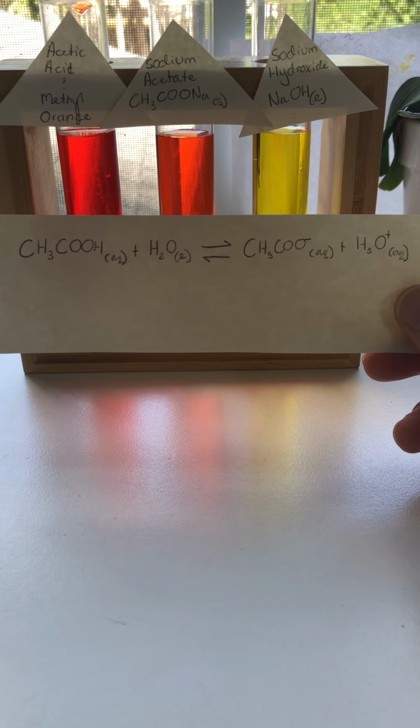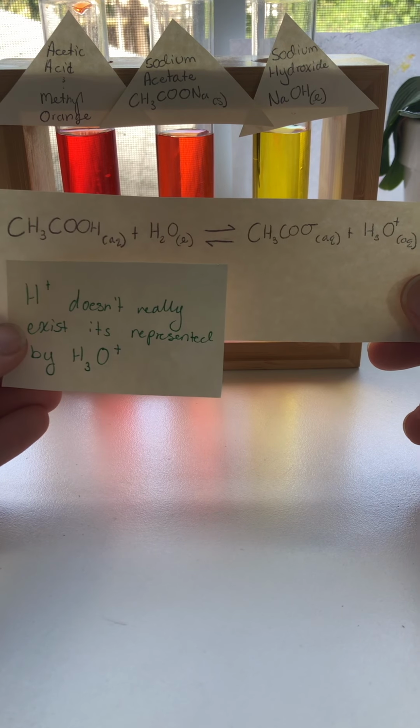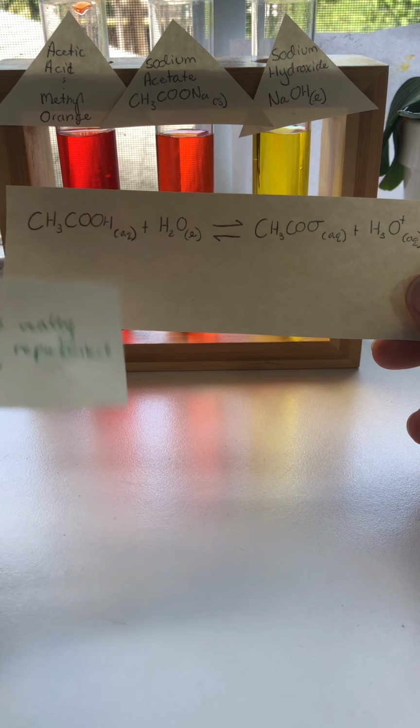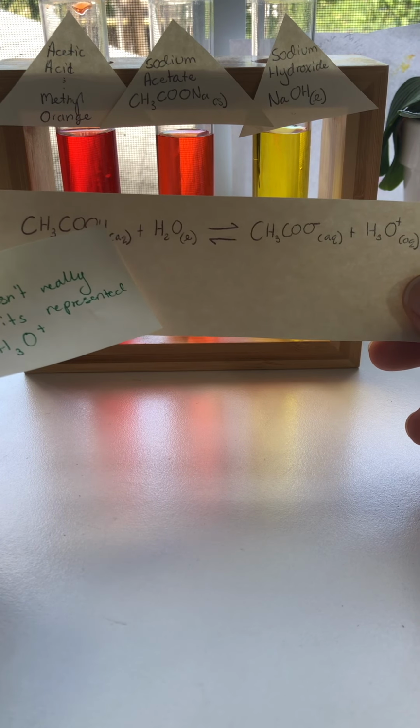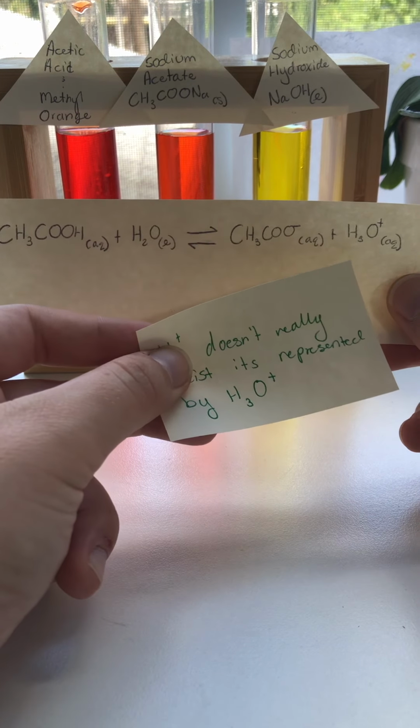Now, this is just kind of a brief note. H+ doesn't really exist. It's represented by H3O+. So you can easily see when this hydrogen breaks off, it bonds with the water to form this.